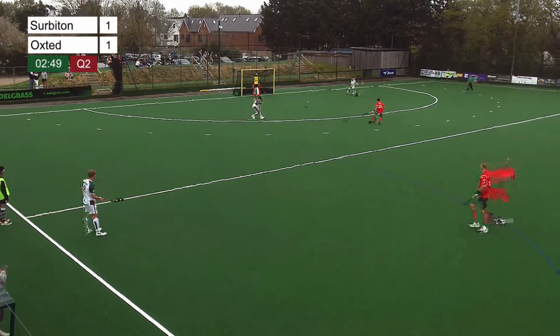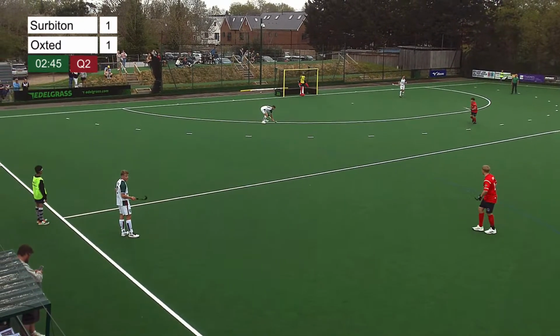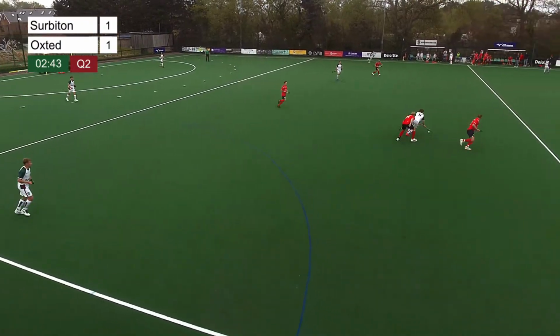So now we've got Nick Nurse on one side, Tim Nurse on the other. Max Anderson looking to pick the ball up and turn.